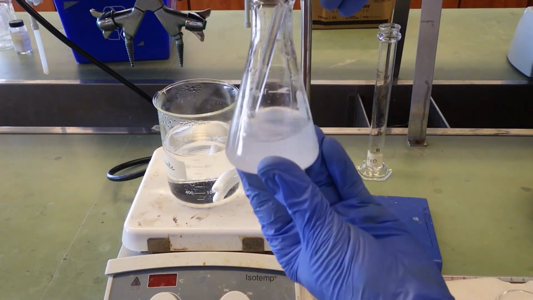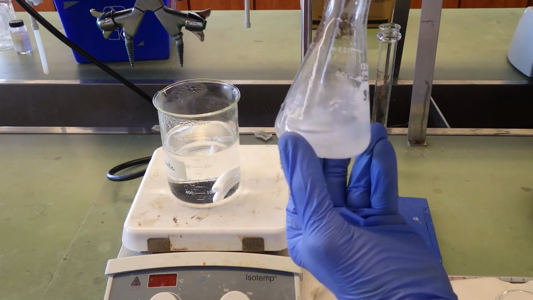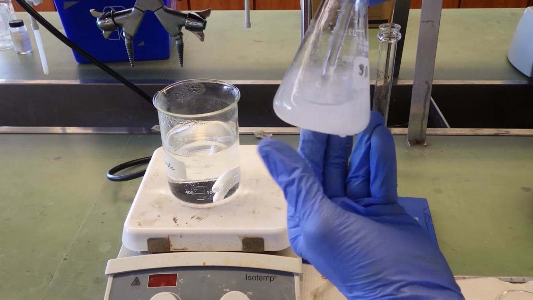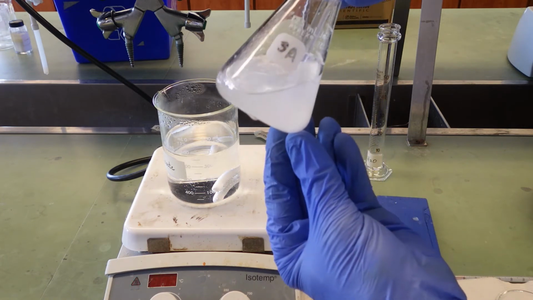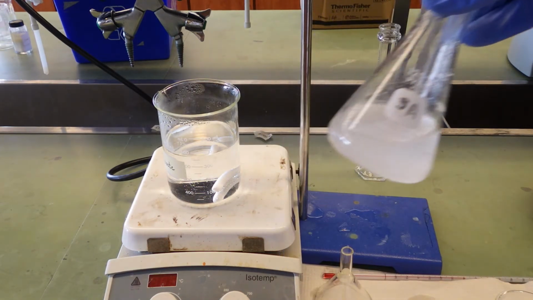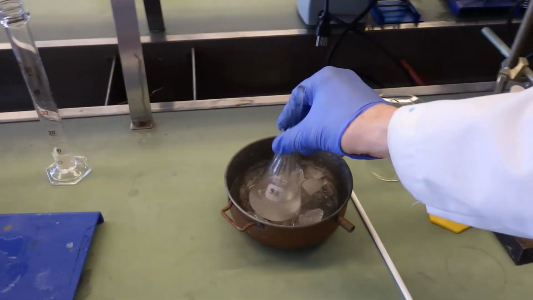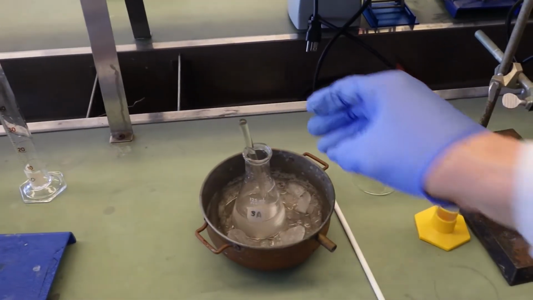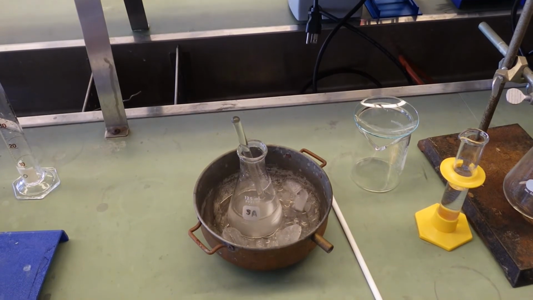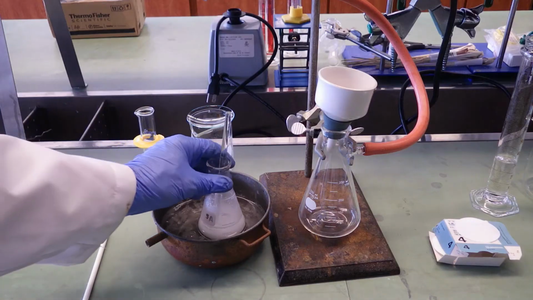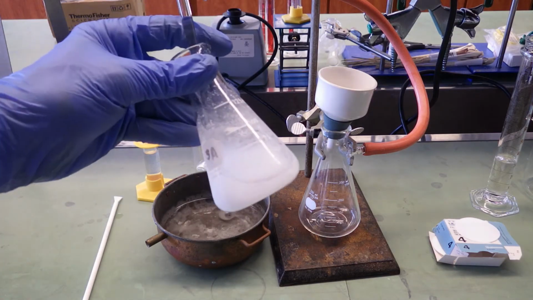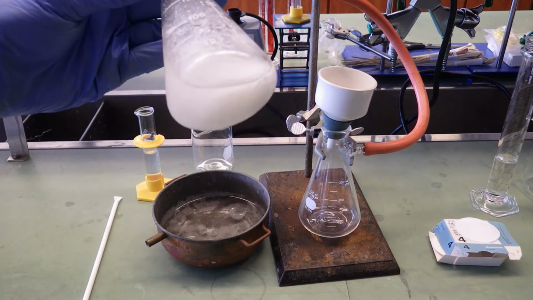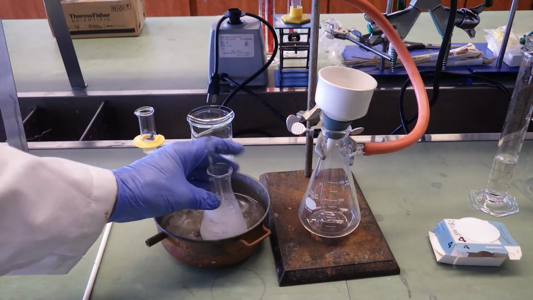No, just an emulsion of two oils. We have to get it out of solution. Let's put it in the ice bath, and I'll keep scratching the bottom of the flask. Well, after about 10 minutes of cooling and scratching, we do have a healthy crop of crystals.